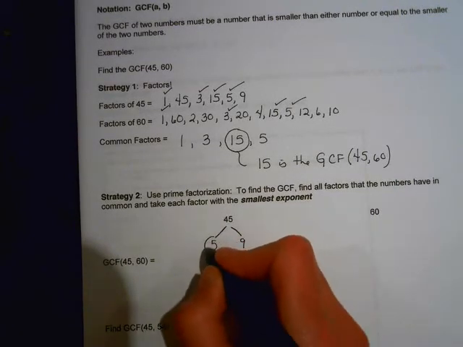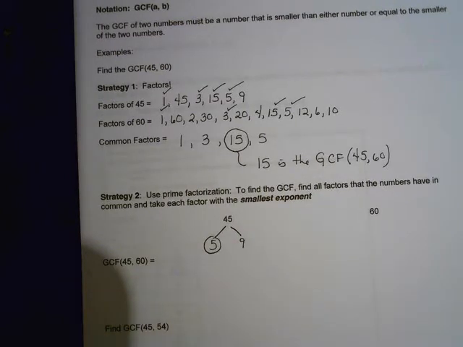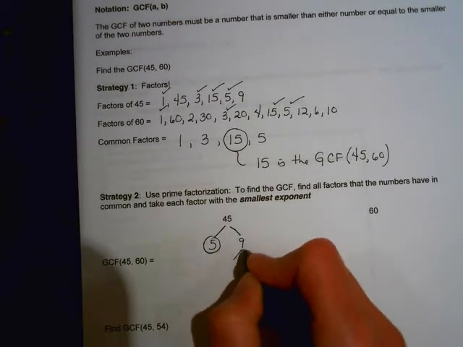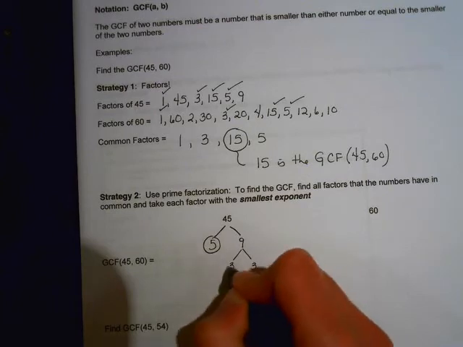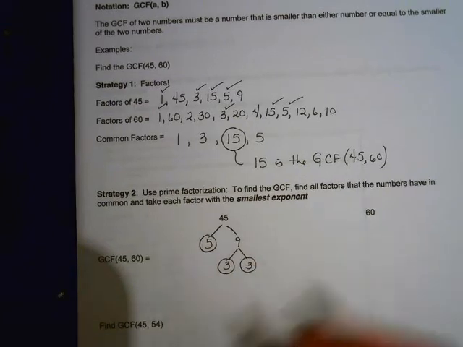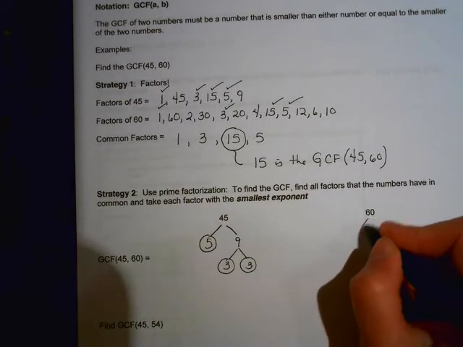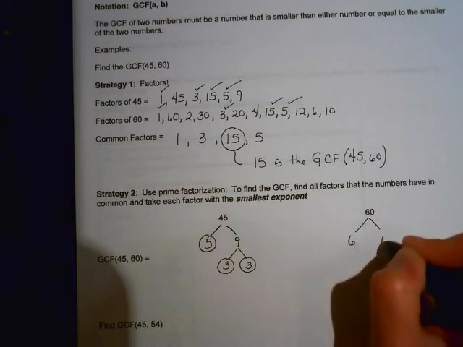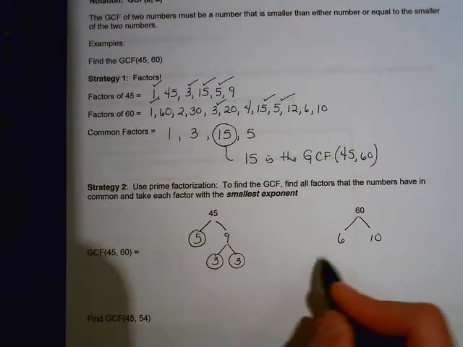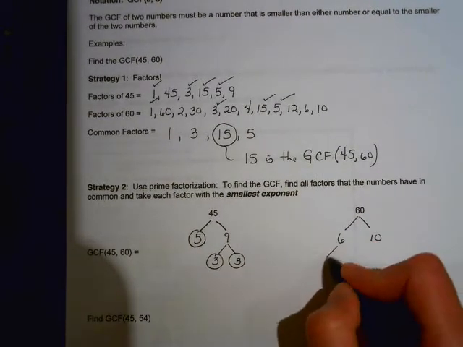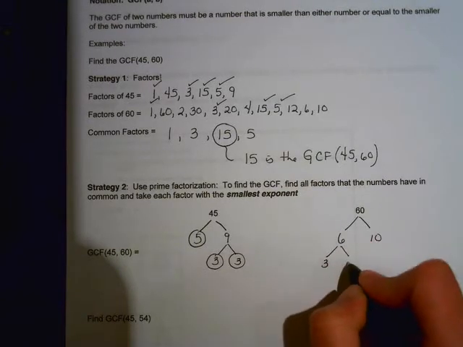And then 9 is 3 times 3. Those are both prime, so we'll circle them. Okay, 60, I'm going to think of 6 and 10. Neither of those are prime. So we'll go 3 and 2. And then 10 is 2 times 5.